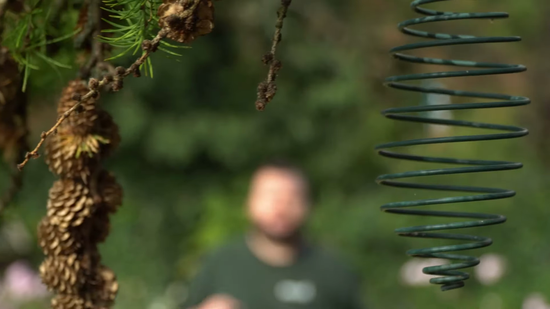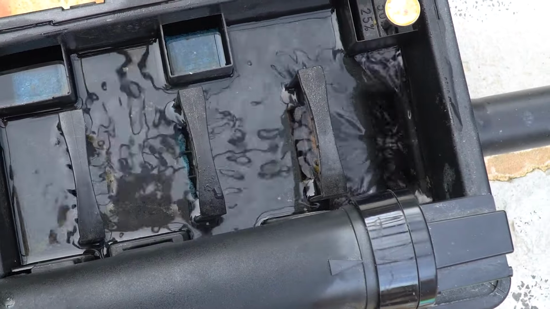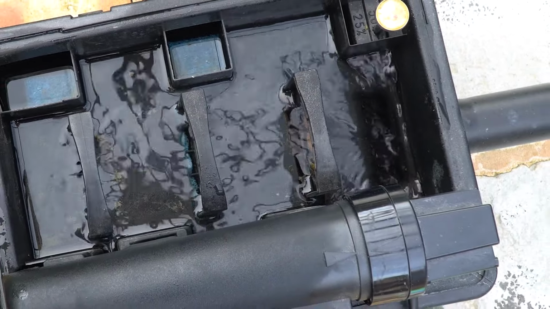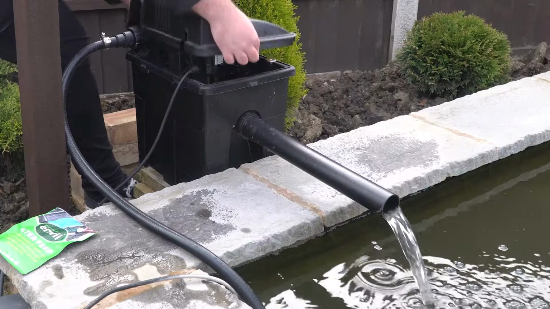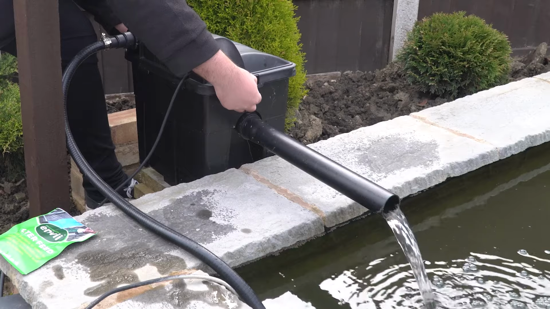So the next step we're going to cover is having a good filtration system with strong UV lights. The main reason is that it helps with circulating the water in a pond, so that will prevent it from becoming stagnant. When the water is picked up through the pump and flushed through to the filter, that's where it meets the UV light, and then it comes out the other end. So it's a continuous cycle.